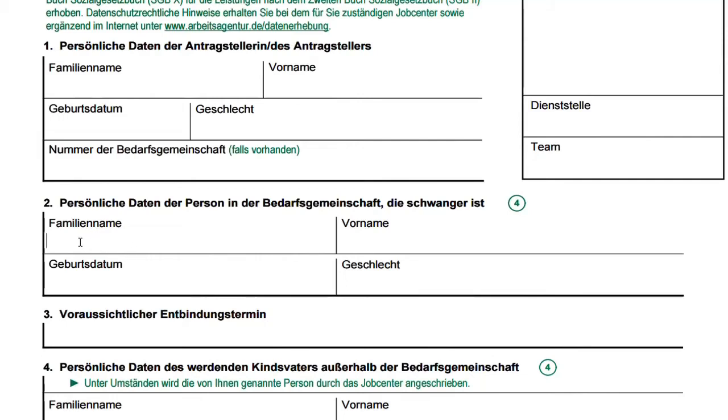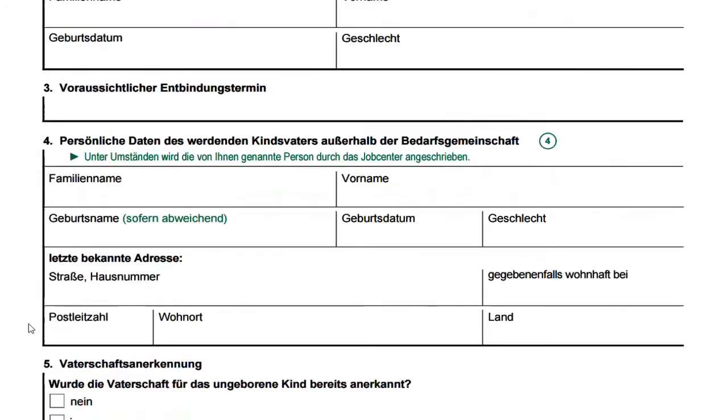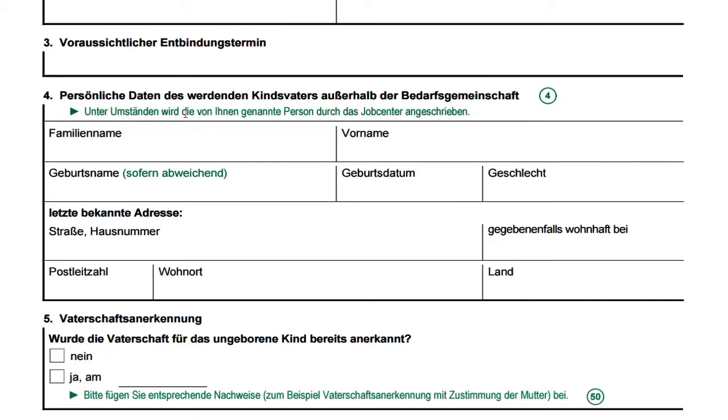So she writes her last name here, her first name here, her date of birth here, and her gender here. In the third part, here you write the expected date of delivery of the child. Part 4 is about the personal information of the father of the child who is not living together with the mother of the child in the family.